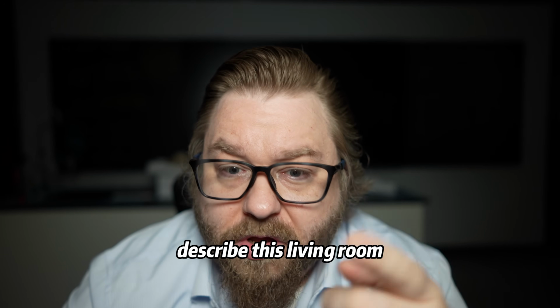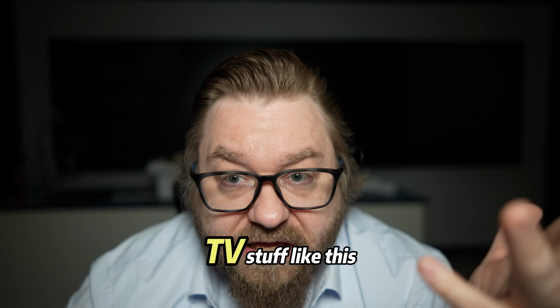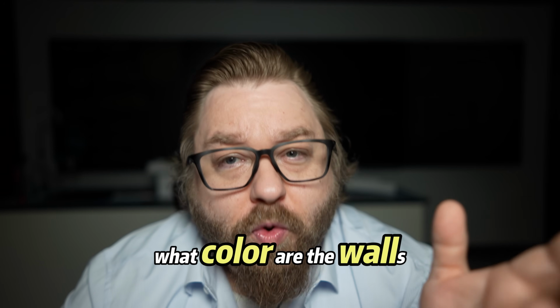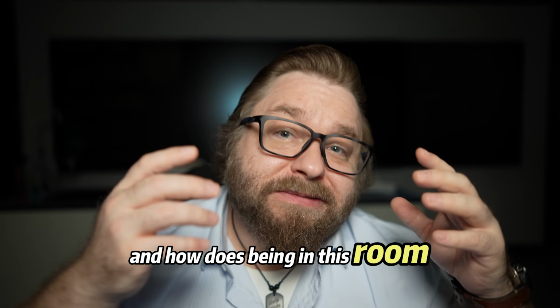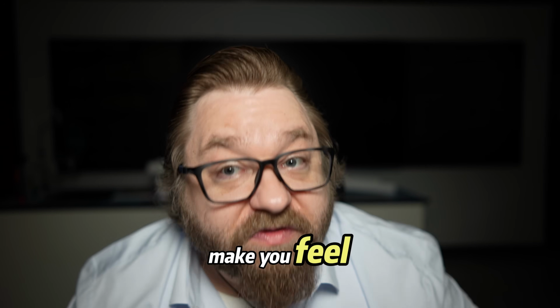Describe this living room. What's in it? The sofa, windows, TV, stuff like this. What color are the walls? And how does being in this room, or how does the room itself, make you feel?